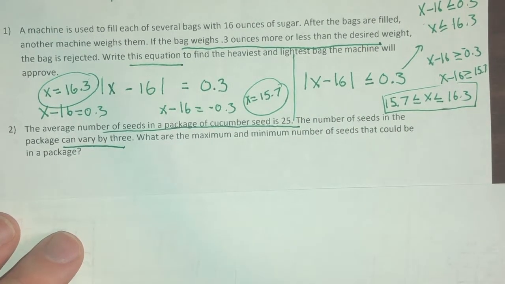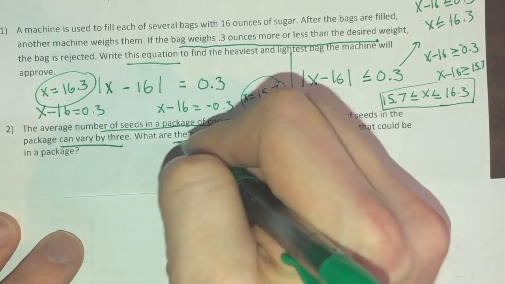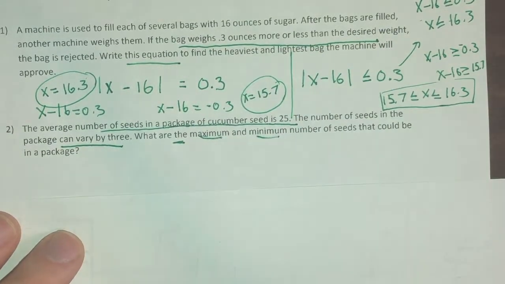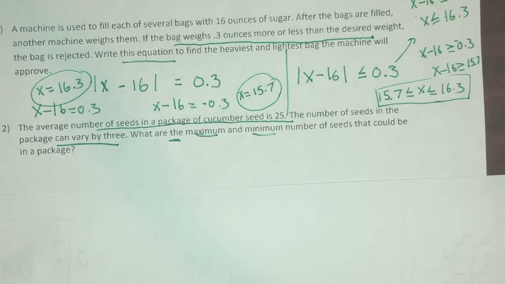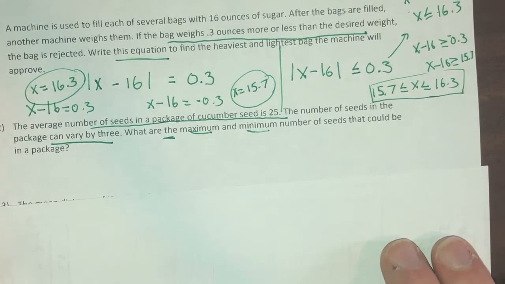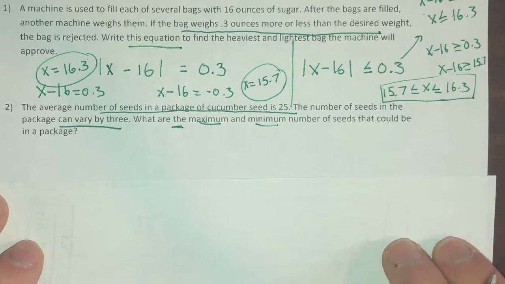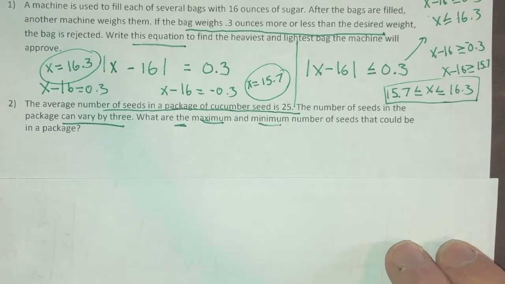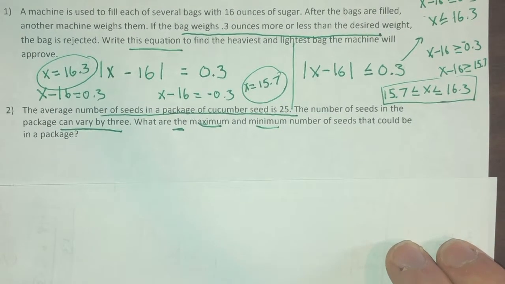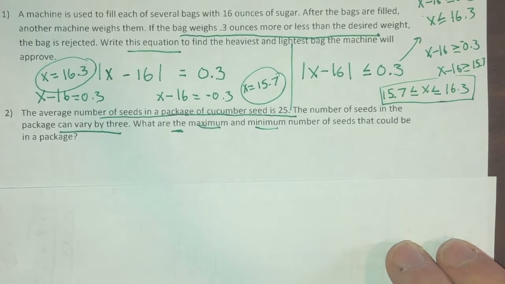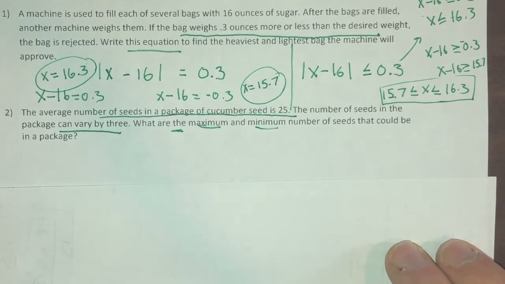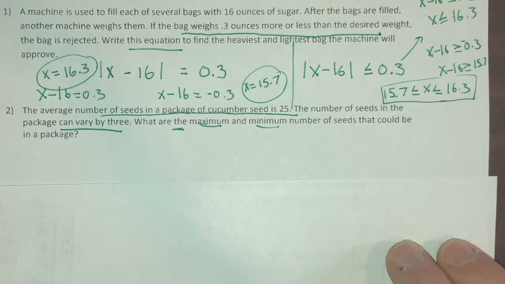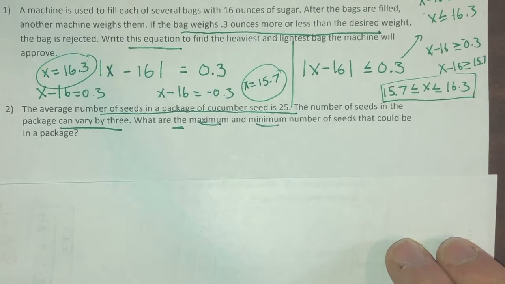We could look at this either way. It says the maximum minimum, that implies an equation, whereas what are the acceptable number of seeds, or what is the range of acceptable number of seeds that can be in a package, would imply an inequality. On a test or a quiz, I will be more clear as to which one you're going to use. But if not, you should look for keywords like equation or inequality, me telling you specifically what to use.